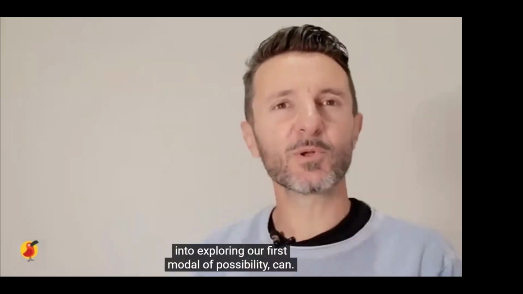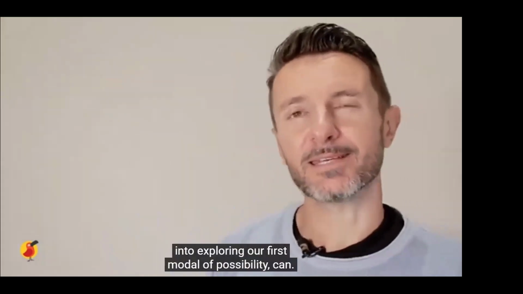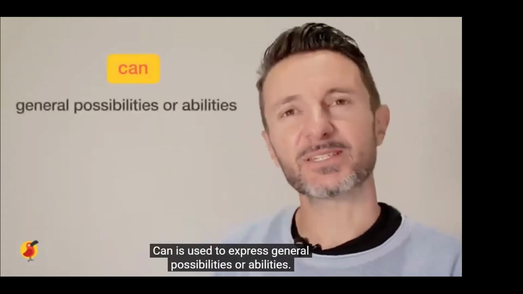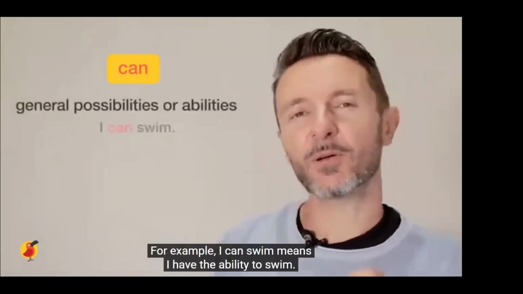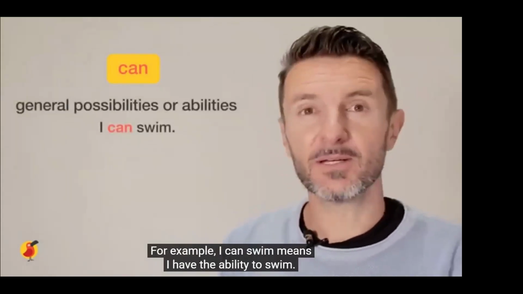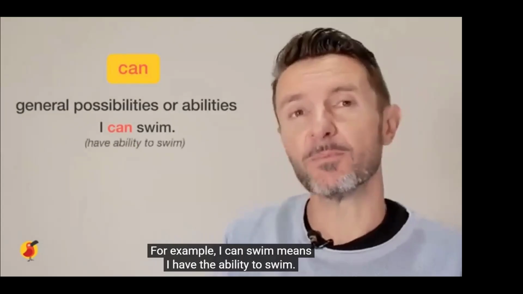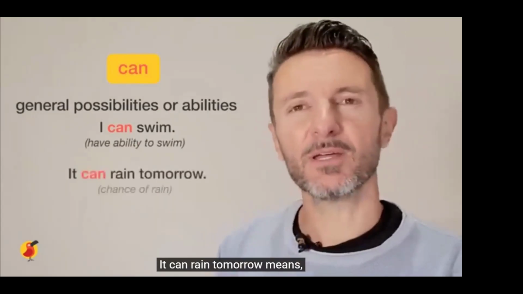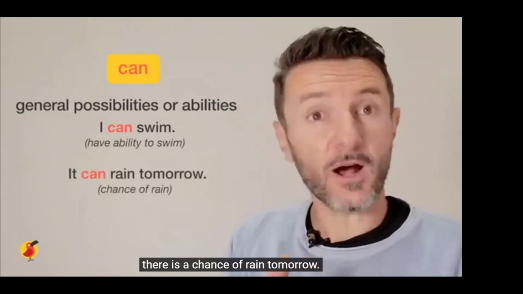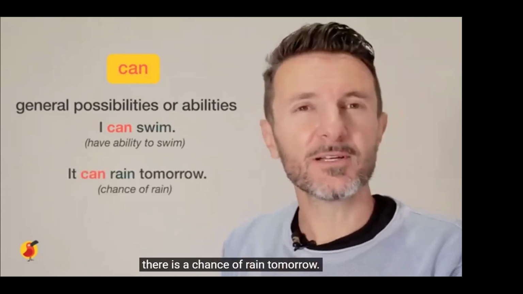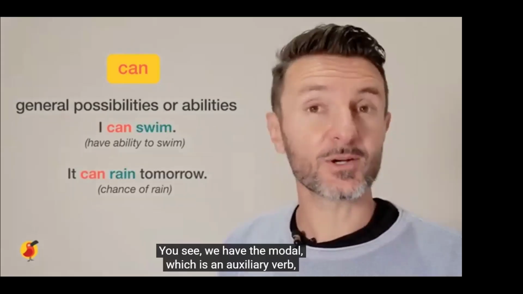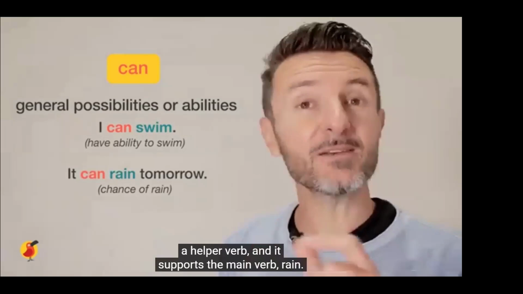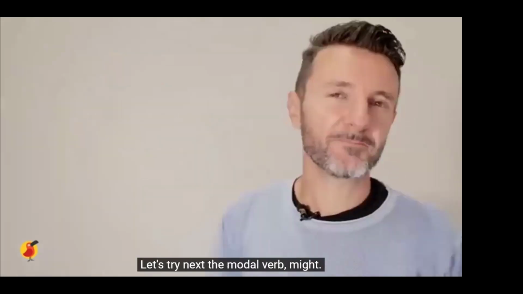Let's go straight into exploring our first modal of possibility, can. Can is used to express general possibilities or abilities. For example, I can swim means I have the ability to swim. Here's another example. It can rain tomorrow means there is a chance of rain tomorrow. You see, we have the modal, which is an auxiliary verb, a helper verb, and it supports the main verb rain.